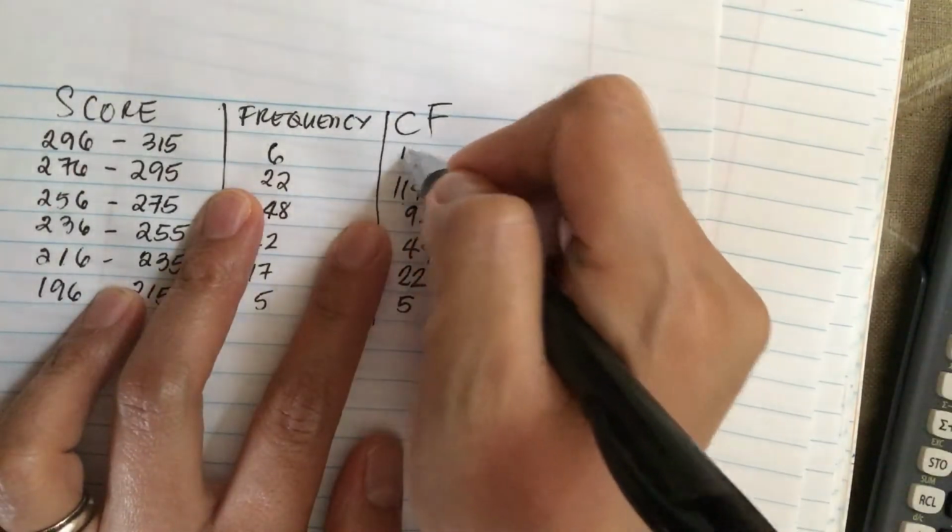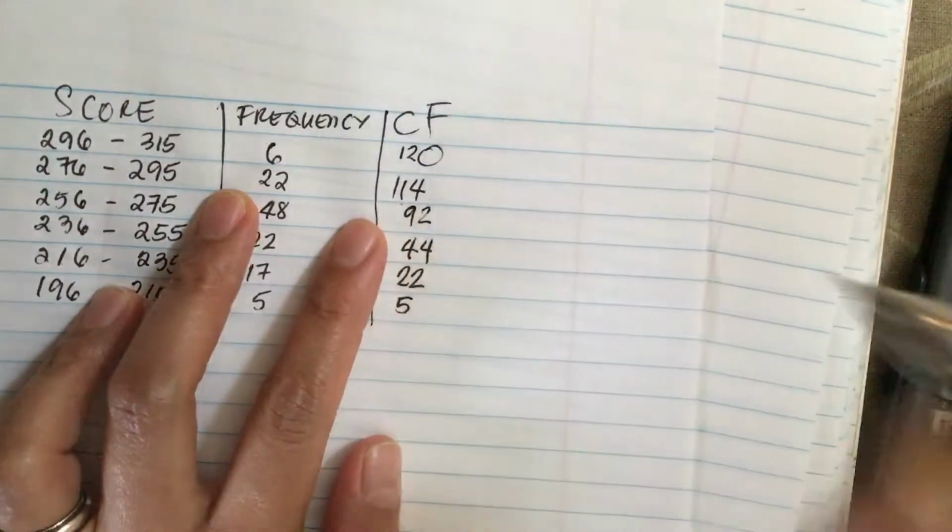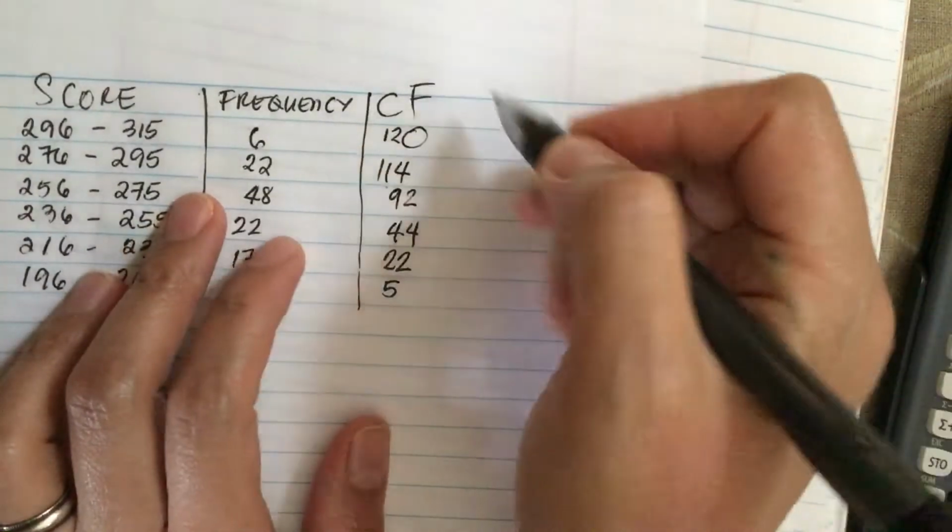That means that the total number of students is 120.